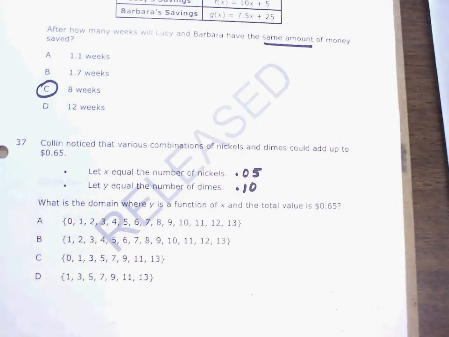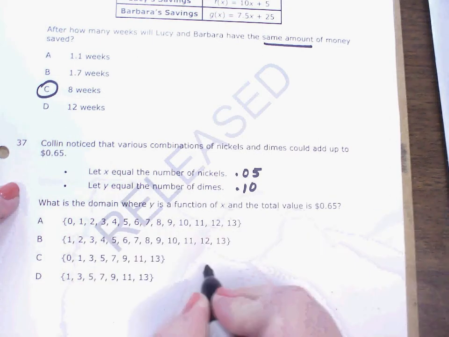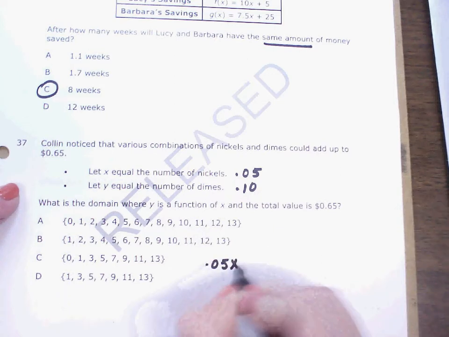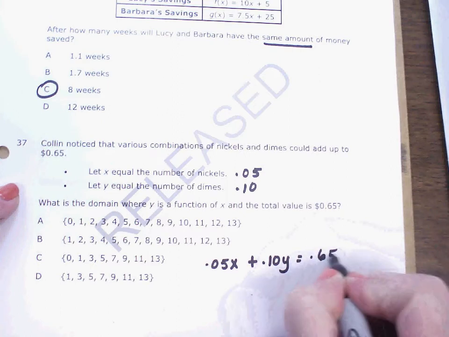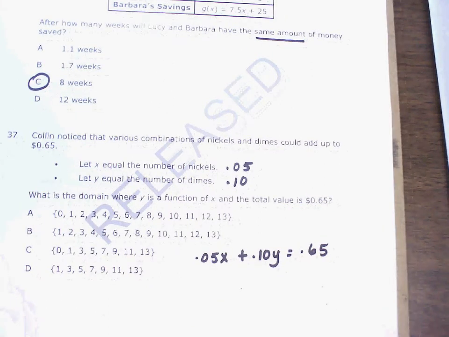All right, so if I make an equation, what would it be? If X plus 0.10Y has to be equal to what? 0.65? And then you solve for y, and then you go to the table and you figure out what is your domain. What are possible domains that will give you that answer? Does that make sense? Yes. And then of course you're not going to have negative anything because you don't have negative dimes or negative nickels, right? So you're not going to have 0. That doesn't make any sense either. Yay or nay? Yay.